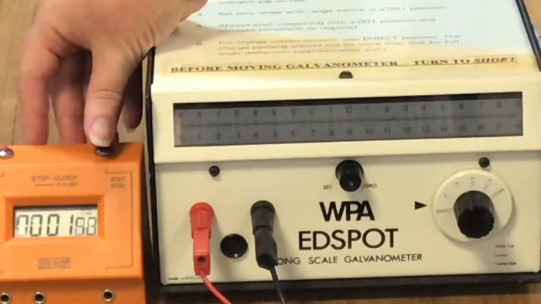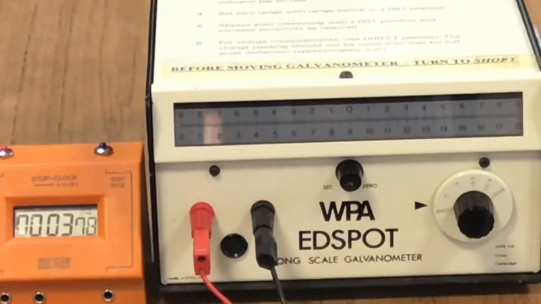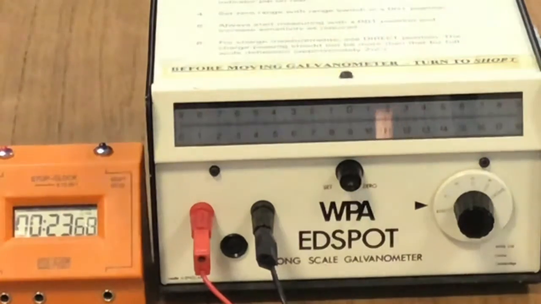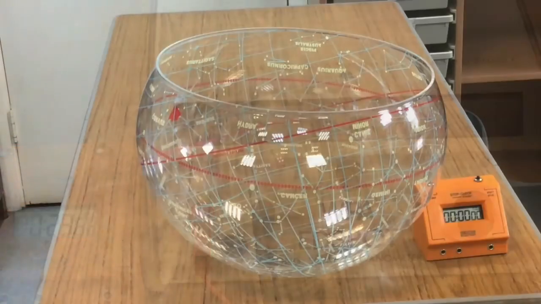So we'll set it going, start it. 1, 2, 3, 4, 5, 6, 7, 8, 9, 10. See if you can work out the time for one oscillation.